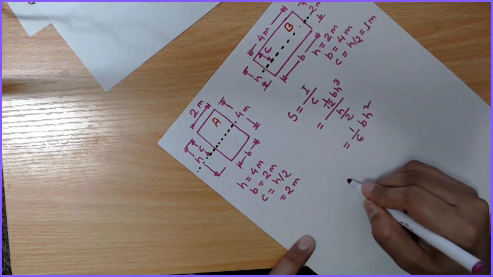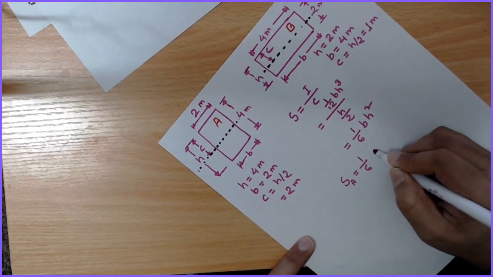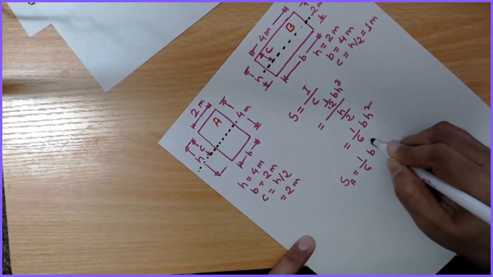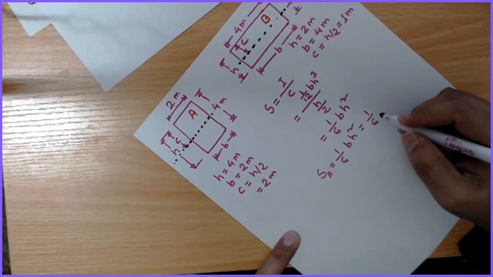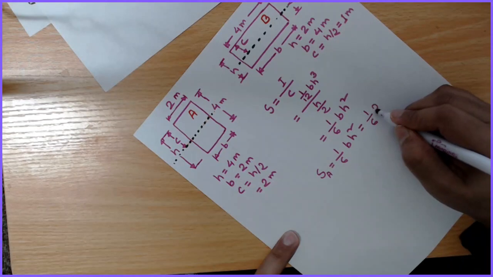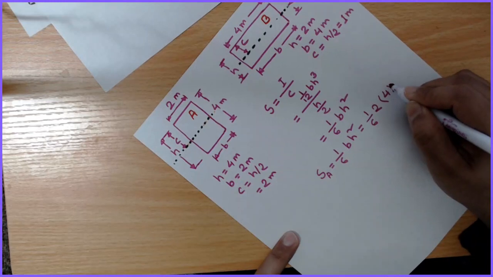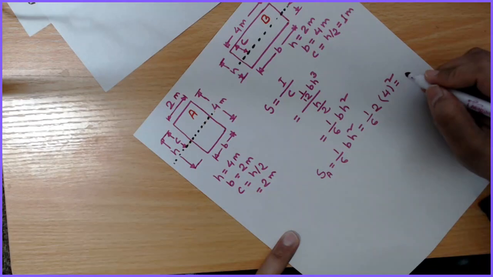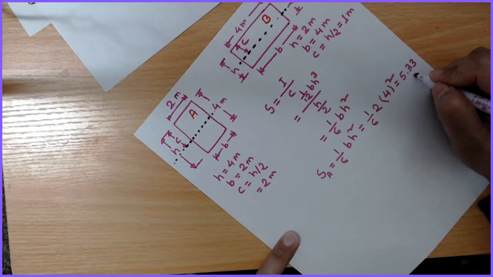So if I simplify, this is 1 by 6 bh square. Now the section modulus for orientation A, S_A, is 1 by 6 bh square. Here b is 2 meter and h is 4, squared, which gives me 5.33 meter cube.